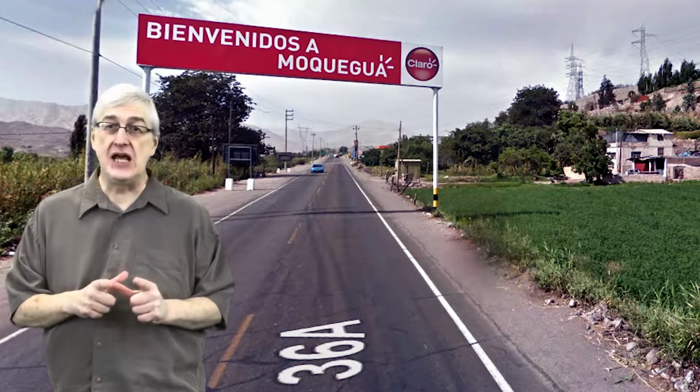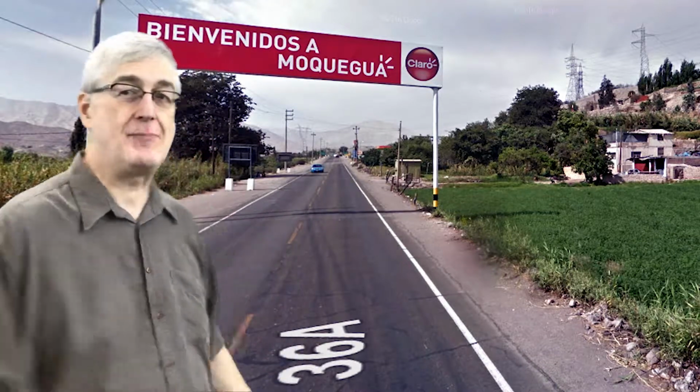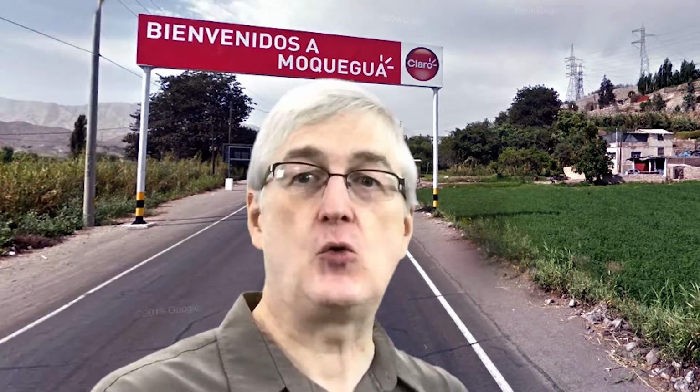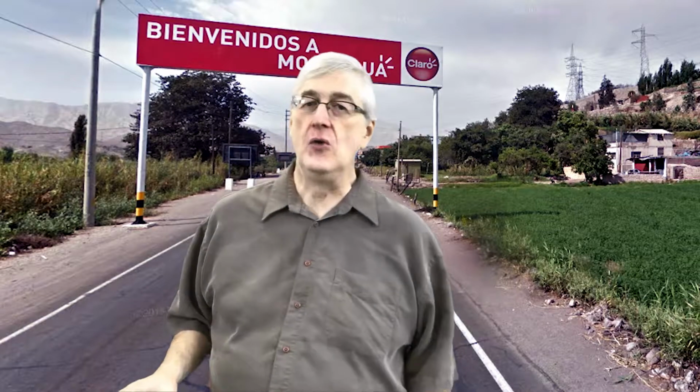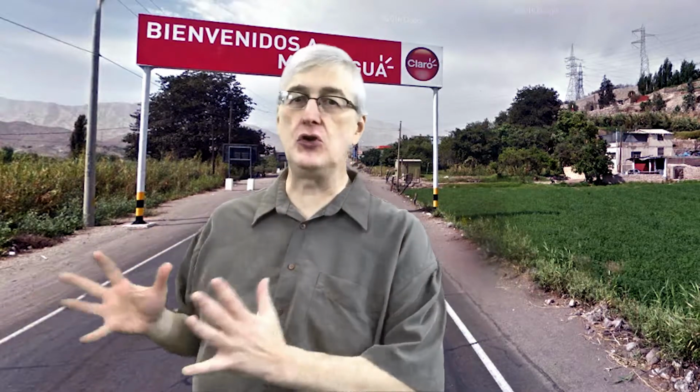You can see the name of this thriving metropolis, Moquegua. I think that's how you pronounce it, not quite sure. I have to admit, I'm stretching for this one, but believe it or not, there is no city anywhere in the world with the name MOQ. I don't know why. If I had a city, I'd name it MOQ, but no one else did. So this is all we got.